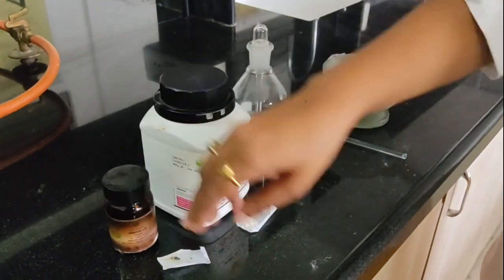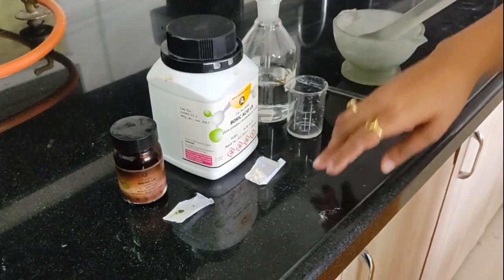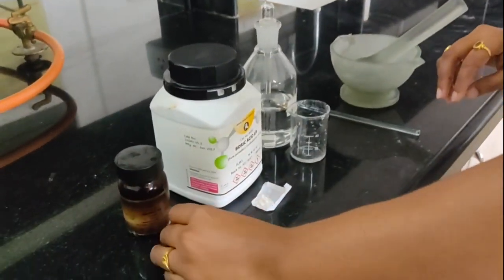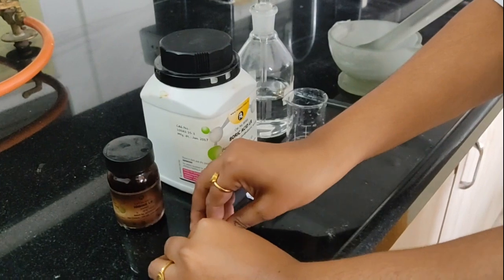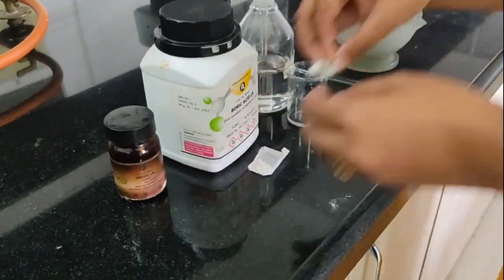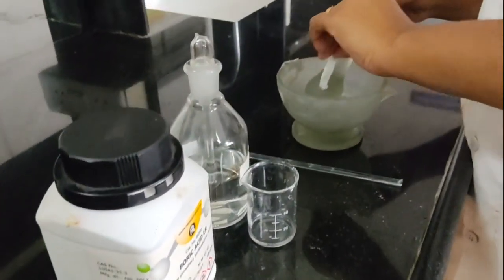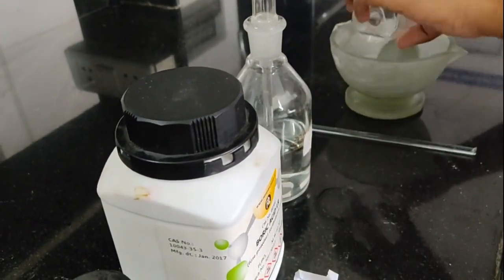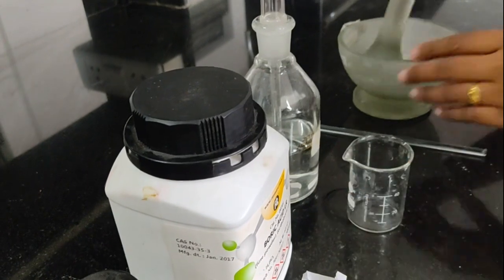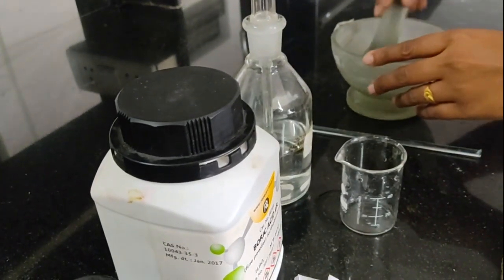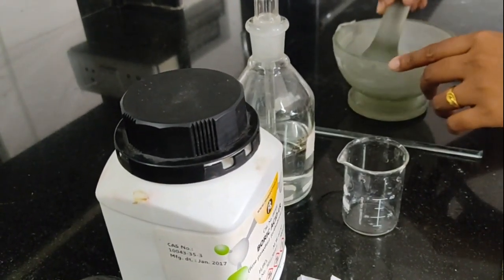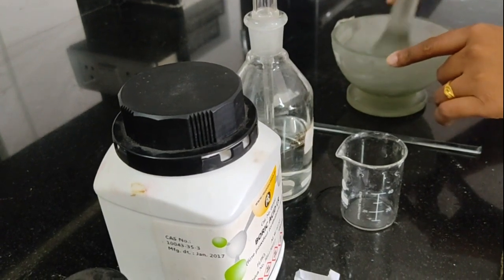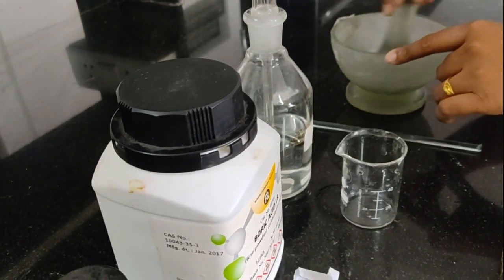So we have iodine, boric acid, and alcohol. First of all, I am going to take these iodine crystals into this glass mortar, and after that I am going to add this alcohol into it, and then properly mix and solubilize this iodine in the alcohol.